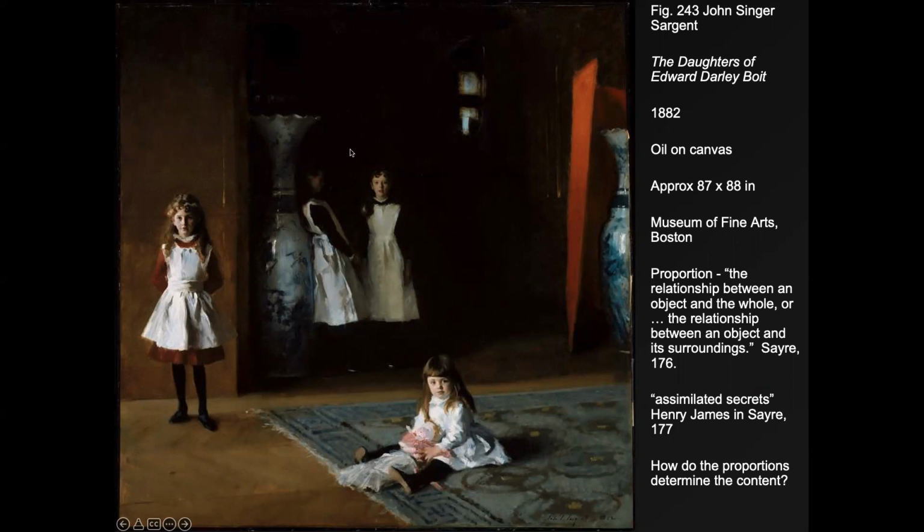We see these girls, some are a little bit older. They have the super little girl with her doll on the floor, but they're standing next to these vases that are just huge. They're bigger than them. So proportion is the relationship between an object and the whole, or the relationship between an object and its surroundings. So the kids are pretty small in this one, but they're bigger than this little girl who's looking straight at us. And as they get older, they kind of disappear more and more into the background and into the shadows.